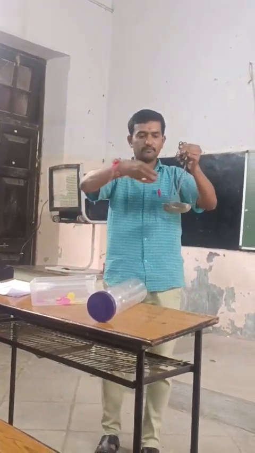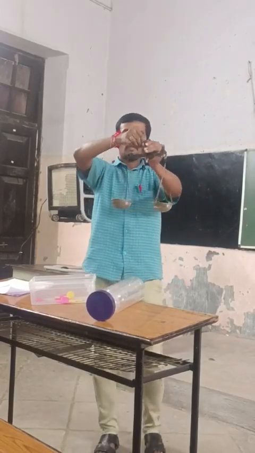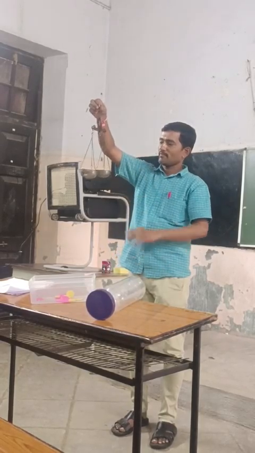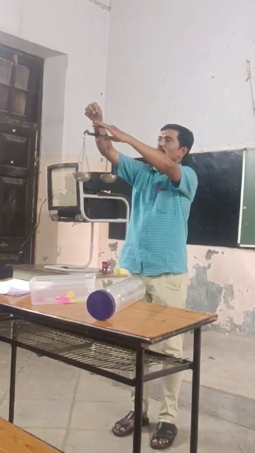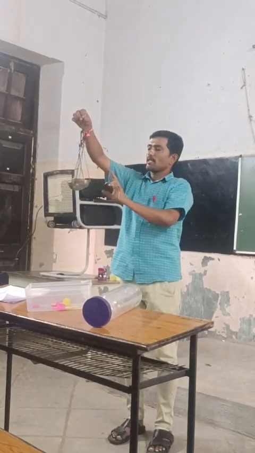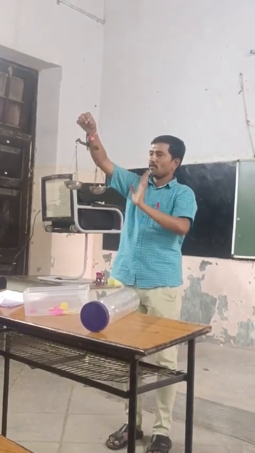X plus 2 is equal to 8. X is in the paper. Plus 2. To make it equal, I am making both the things equal number of times.